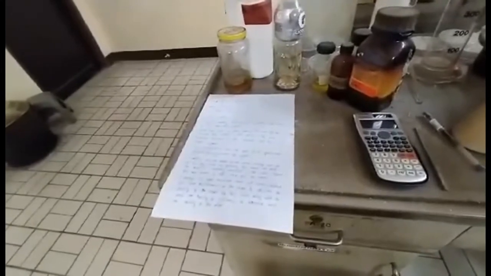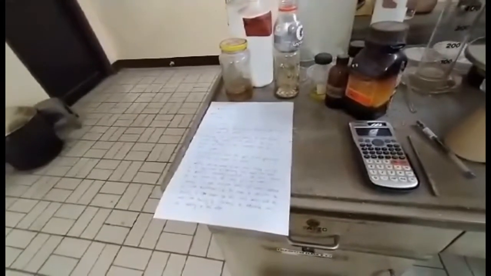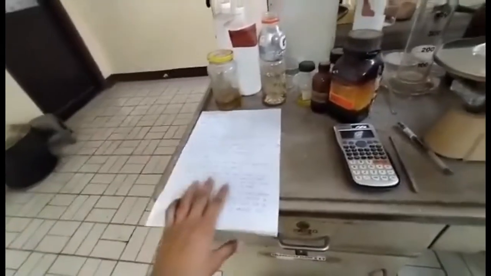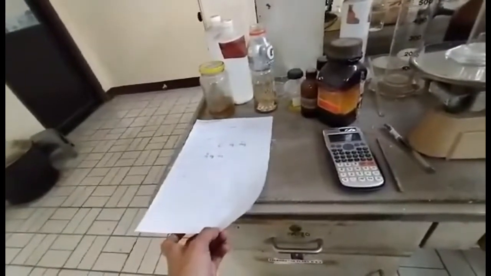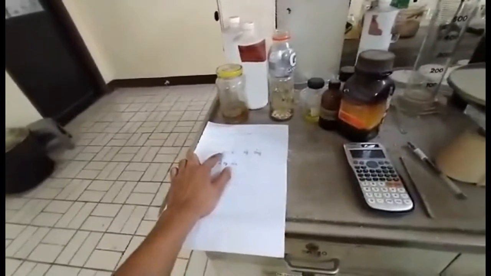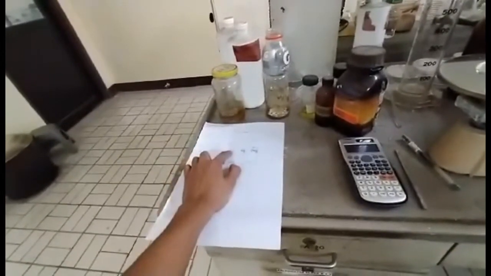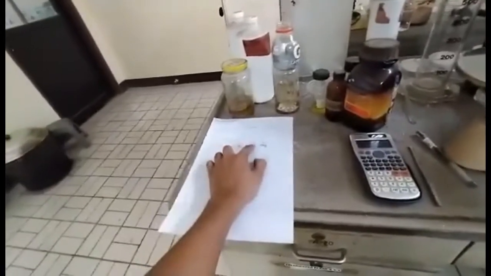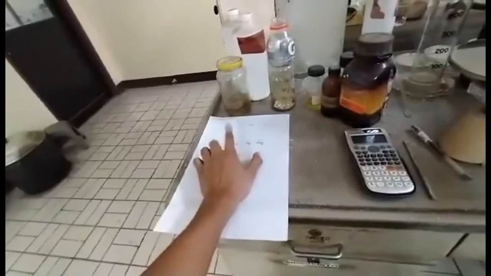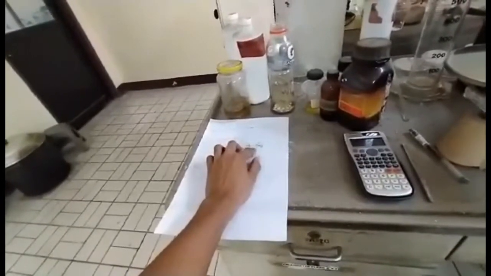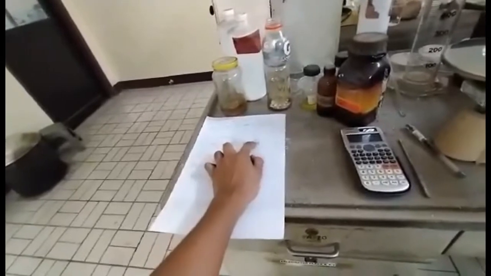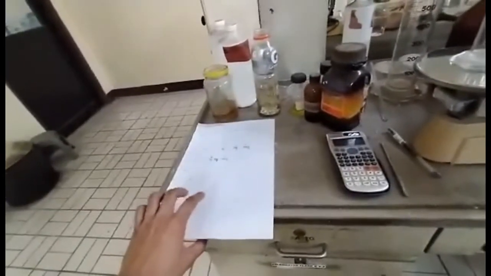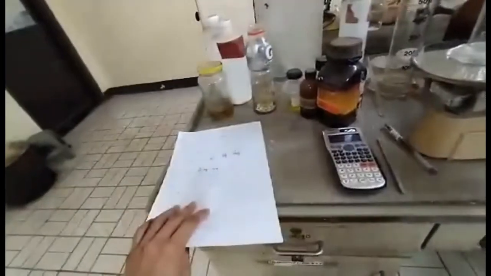So number 2, obtain any piece of metal, transfer the metal to the container being weighed in the previous step, and measure the mass of the container and the metal together. So the mass of the container plus the metal is 145 plus 14. 145 represents the mass of the container and the metal is 14 grams. 145 grams plus 14 grams equals 159 grams. So that is the mass of the container plus the metal, 159 grams.